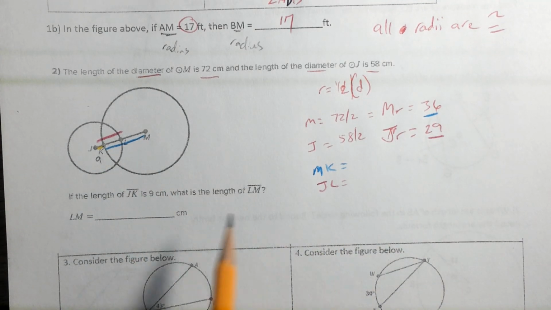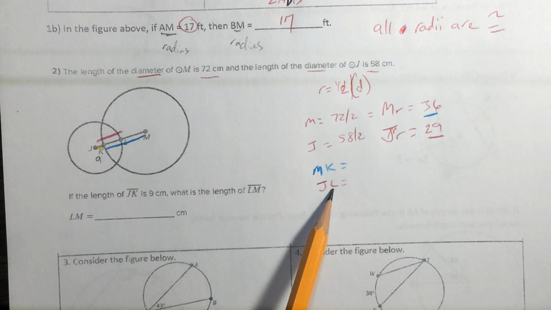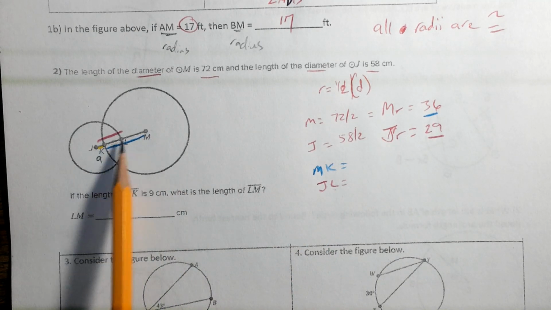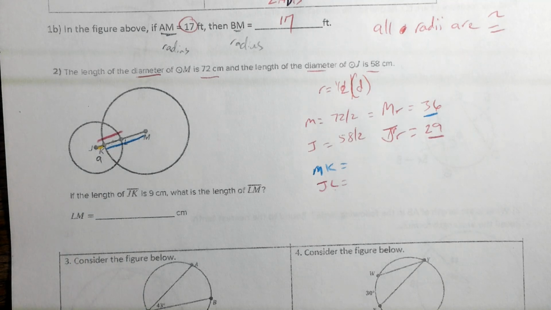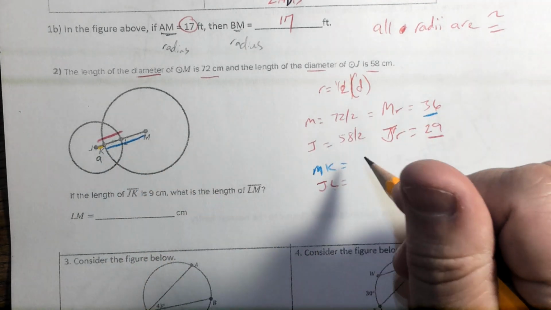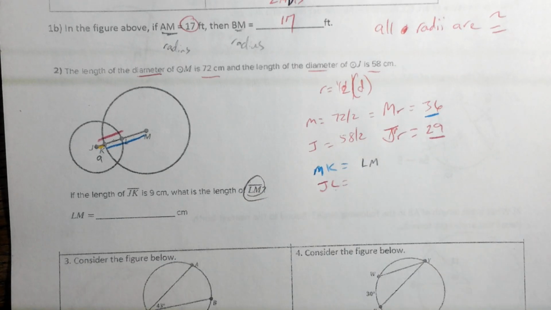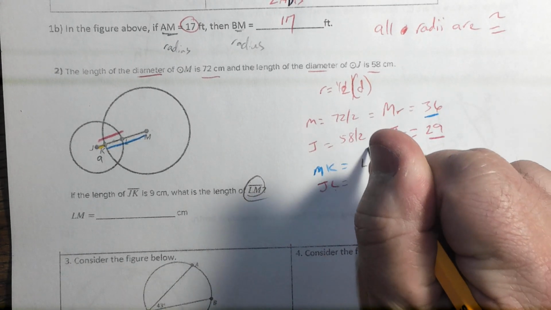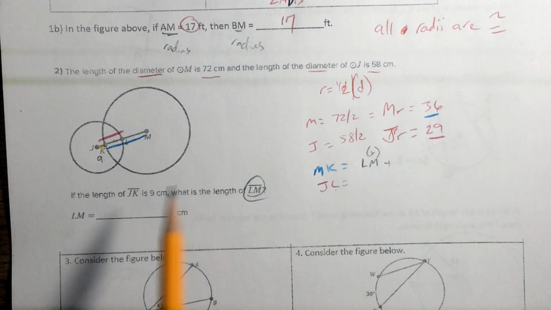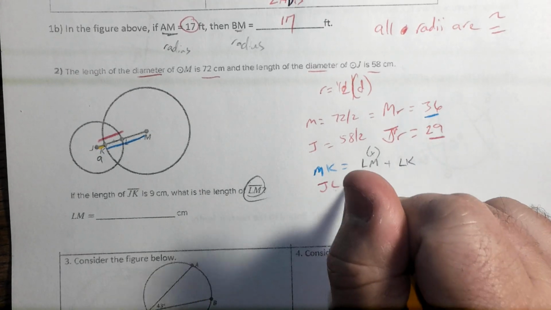If we can find out what JL is, we can subtract it from the radius of M. Just bear with me. MK is made up of LM, which is what they want us to find, so we're going to call it X, plus LK. LK is what we're going to get down here.